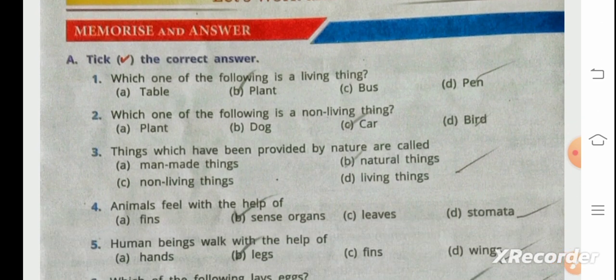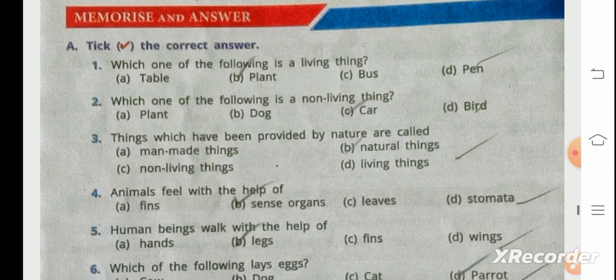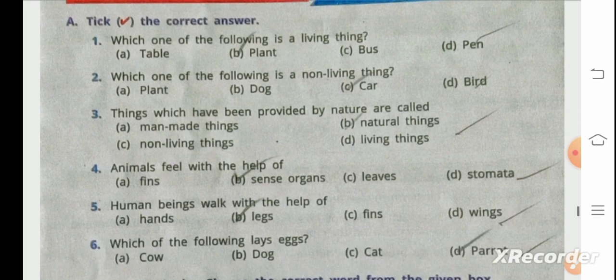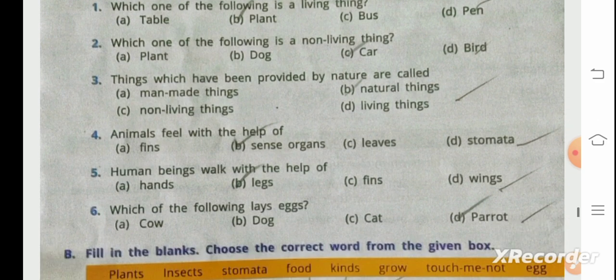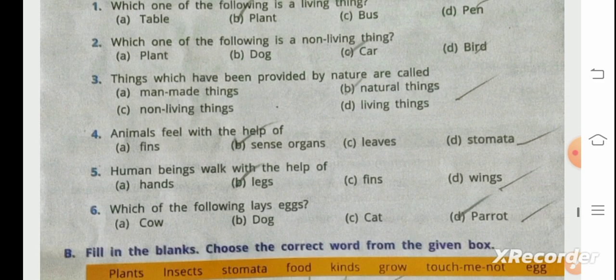Which one of the following is a living thing? Obviously, plant. Which one of the following is a non-living thing? Obviously, here is a car. Which of the things that have been provided by nature are called natural things? Which we get naturally, that we will say natural things. Animals feel with the help of sense organs. That's why we can feel it. Okay, the answer is sense organ.